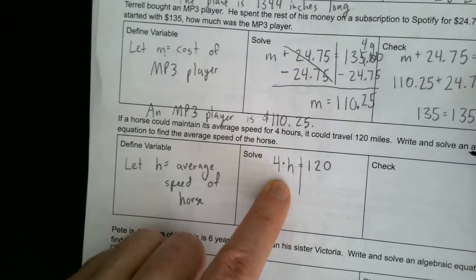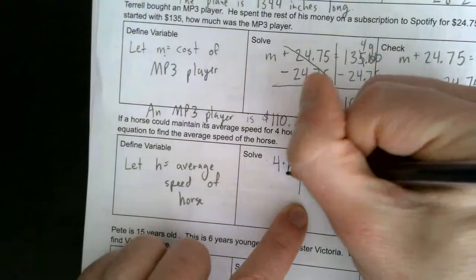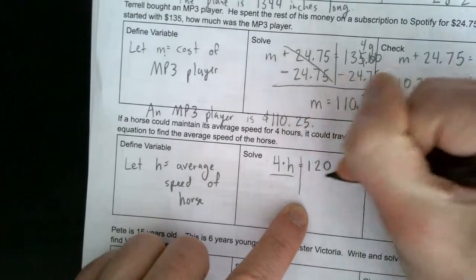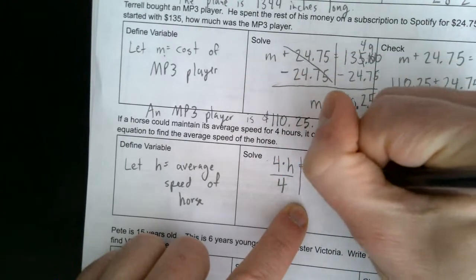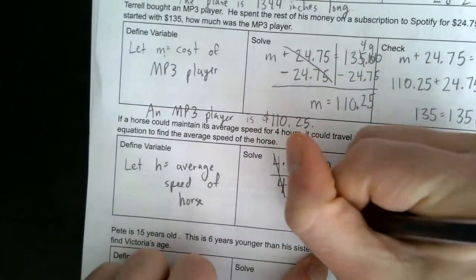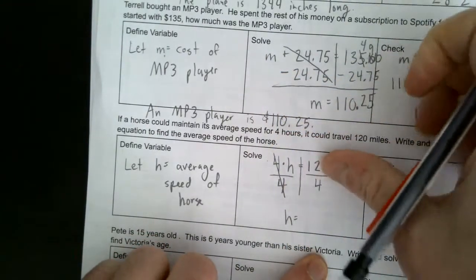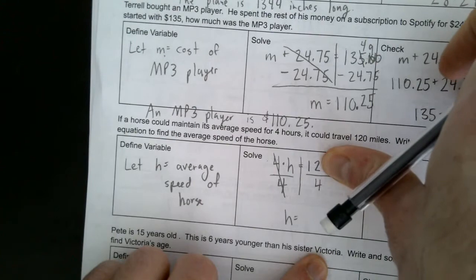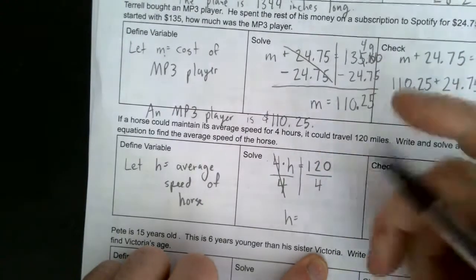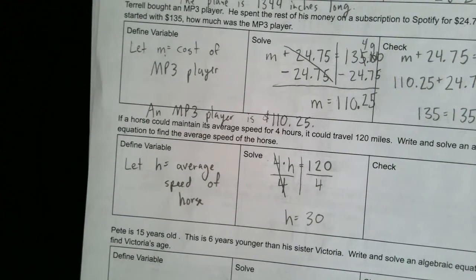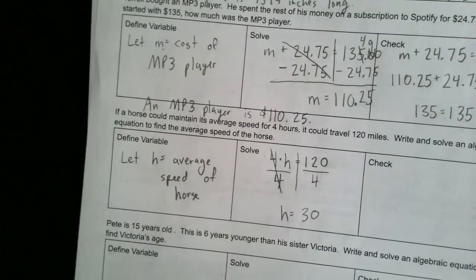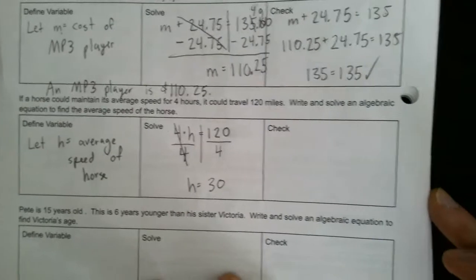Now we want to get the h by itself. We want the h alone. So we're going to divide both sides by 4 to get rid of that 4 next to the h. Cancel it out. 12 divided by 4 is 3. So 120 divided by 4 is 30, which means the horse traveled 30 miles per hour, which seems reasonable. It's quite fast, but it seems reasonable.